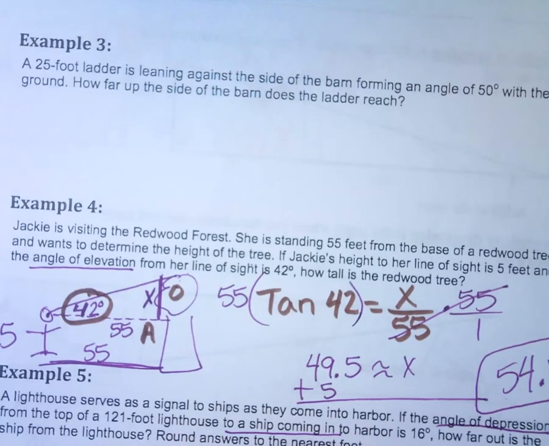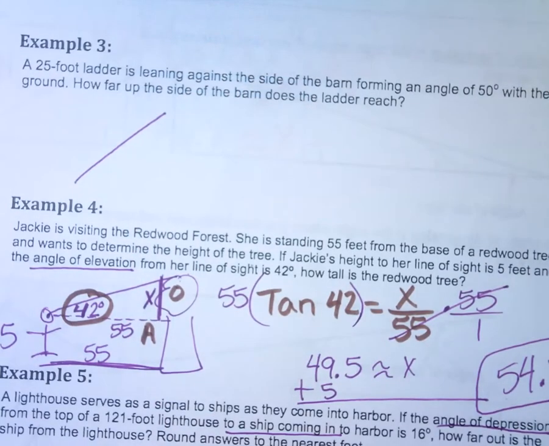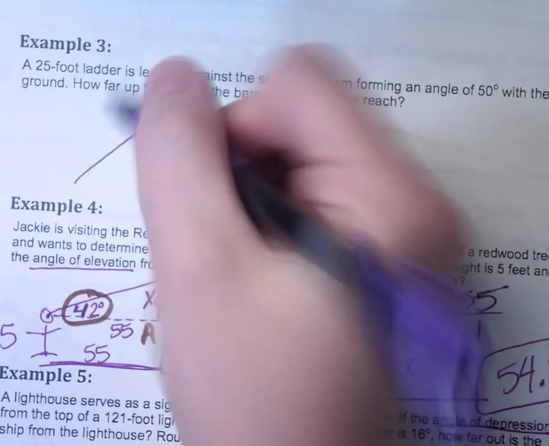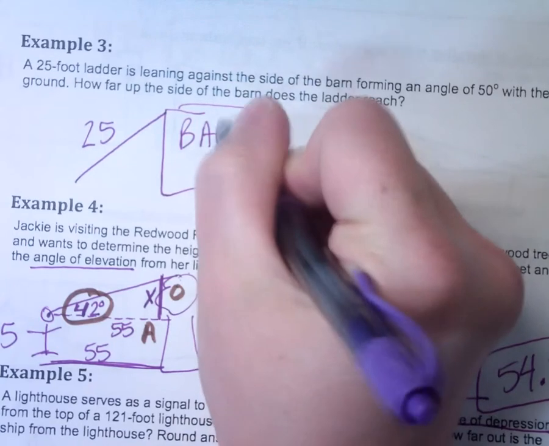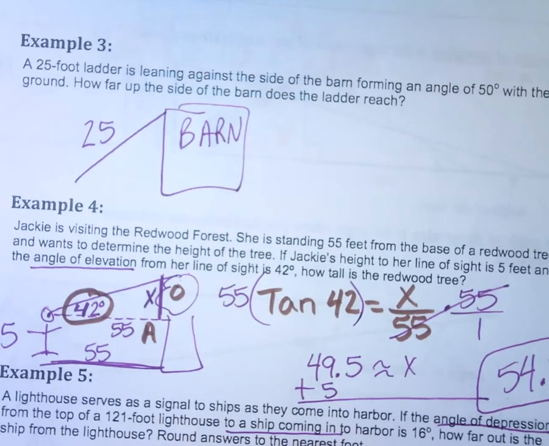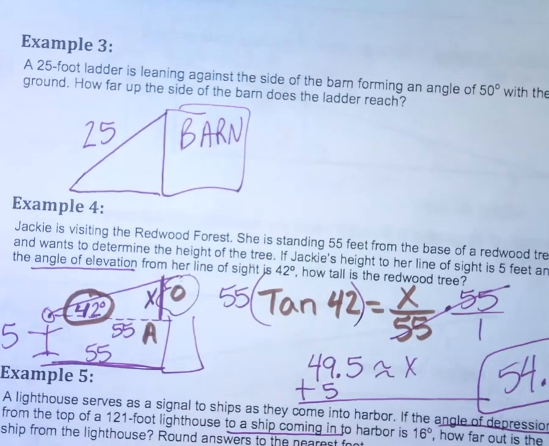Okay, so typically when you have a ladder and you're trying to reach something, is the ladder completely vertical or is it slightly slanted? Okay, so slightly tilted, slightly slanted. So I'm going to draw my ladder like that. Of course, you could always draw it this way too. And then it says that it's a 25-foot ladder leaning against the side of a barn. Okay, so here's my barn. And then it says it's forming an angle of 50 degrees with the ground. So here's my ladder, here's my ground. I need to figure out where to put that 50. Does my 50 go here? No. Here? No. Here? Yes. Right here. Because the ladder is making a 50-degree angle with the ground. So if the ladder and the ground are making an angle together, it's that angle right there.